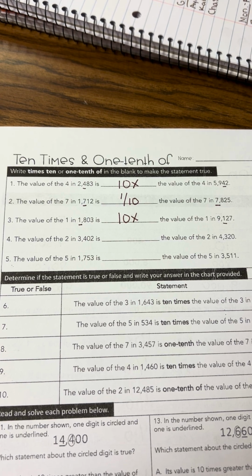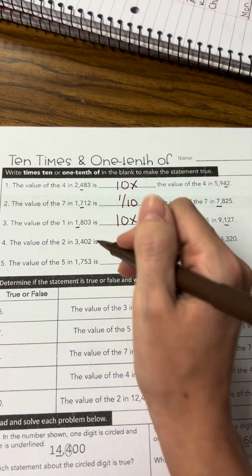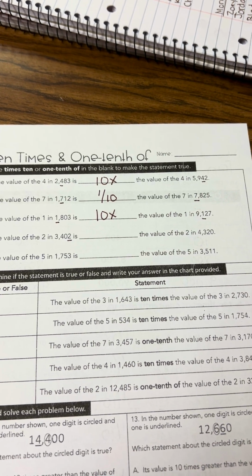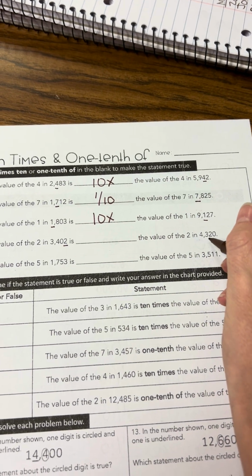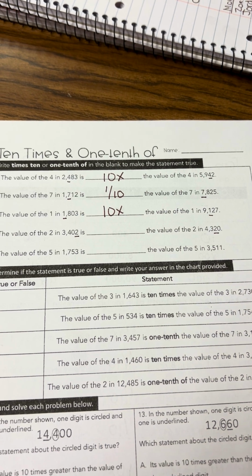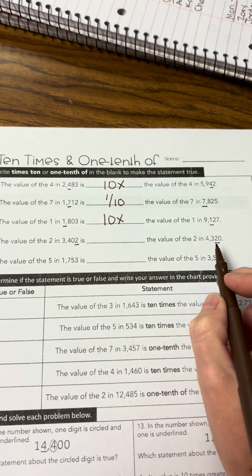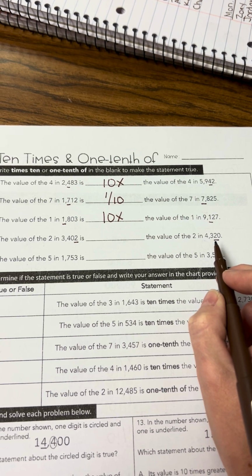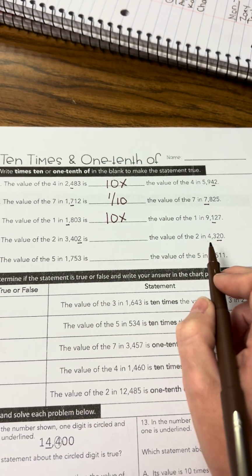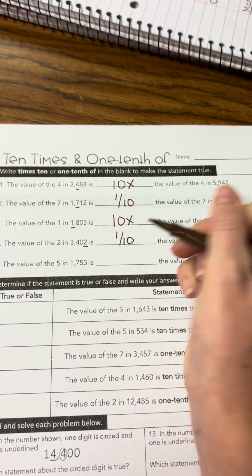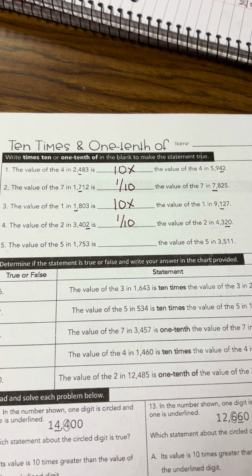The value of the 2 in 3,402 is blank the value of the 2 in 4,320. Okay, so the 2 is in the ones place in this number, and the 2 is in the tens place in this number. So the ones place is less than the tens place, so this value is going to be 1/10.